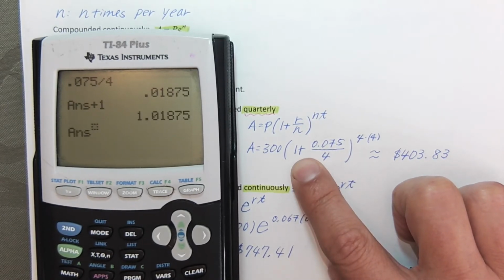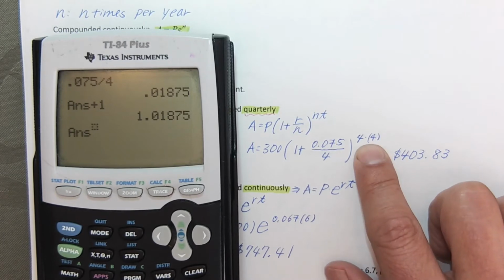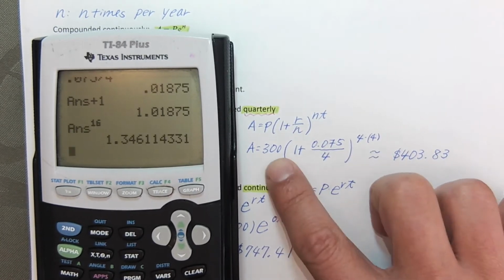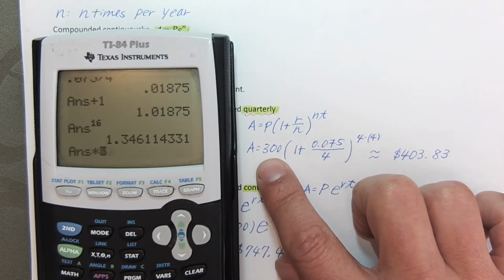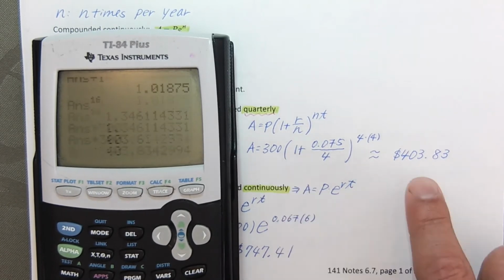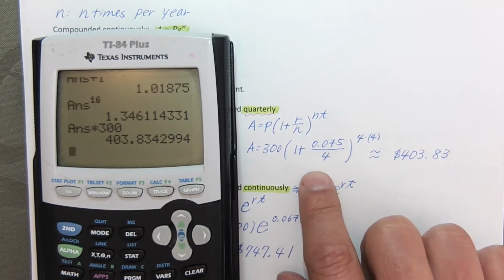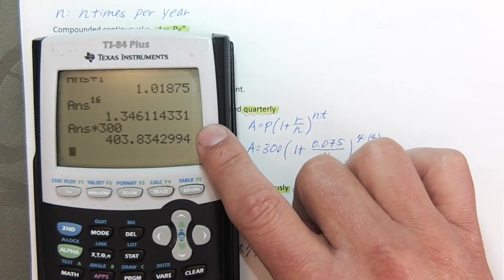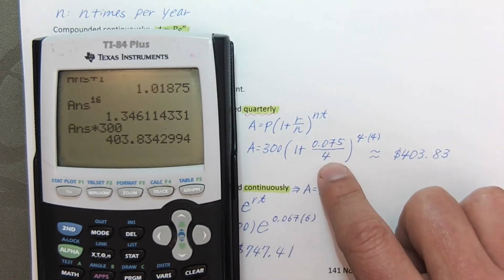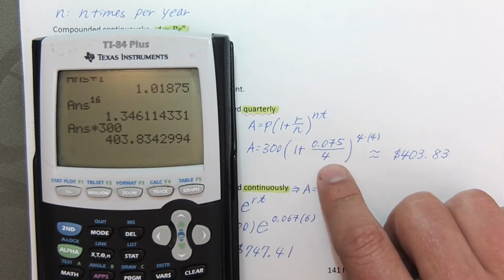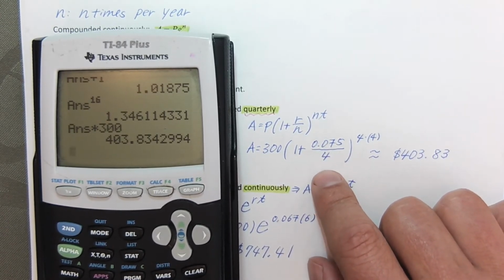raised to the 16th power, that's 4 times 4, equals, you'll notice I'm hitting equals in between each one, times 300, equals, giving me $403.83. Now, it's really good if you break it down like that very slowly. If you try to cram it all in at once, there's a good chance that you'll make a mistake, so I would strongly recommend that you do what I just did.